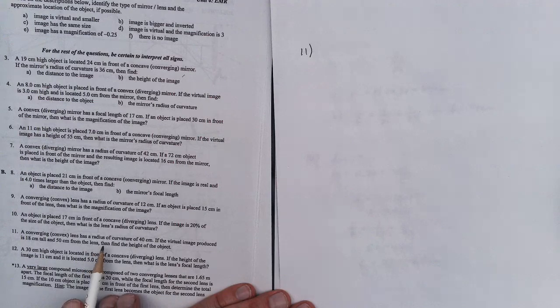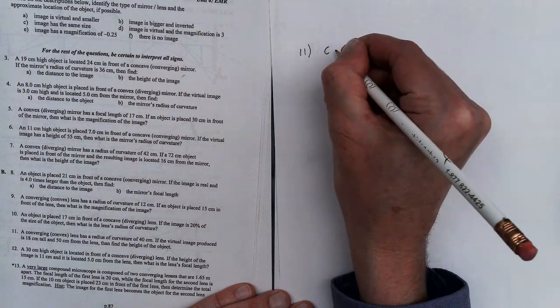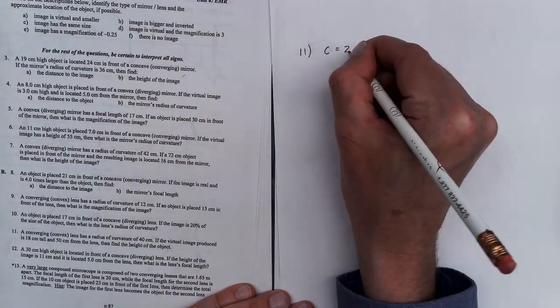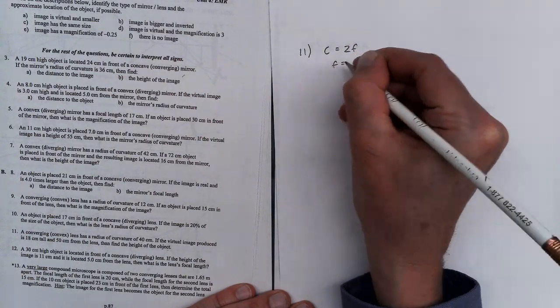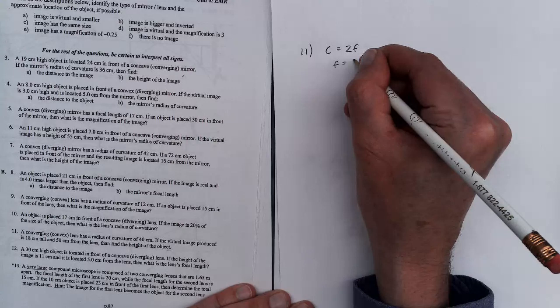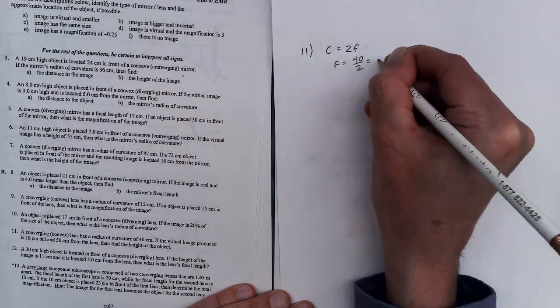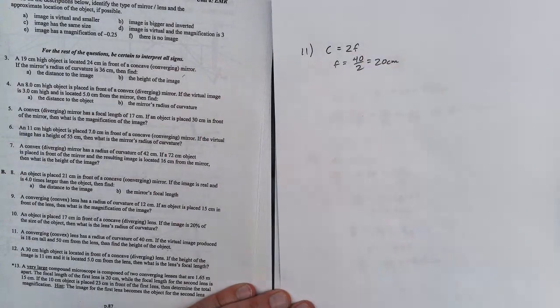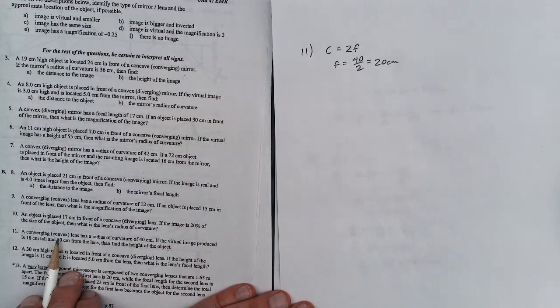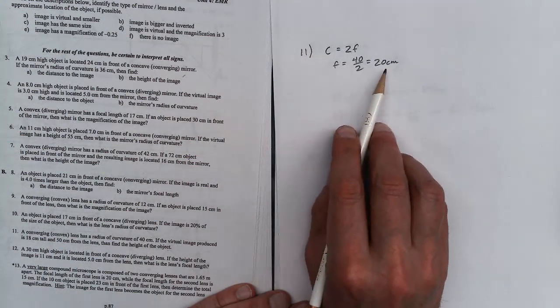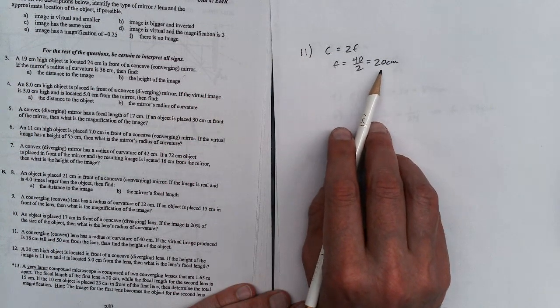All right, so in the case of the radius of curvature, I know the radius of curvature, of course, is 2 times the focal length, and so the focal length would be half of the radius of curvature, which is half of 40. So 40 over 2, which is 20. Now, because it's a converging convex lens, it's going to have a positive focal length. Okay, so I'm leaving it as positive 20.